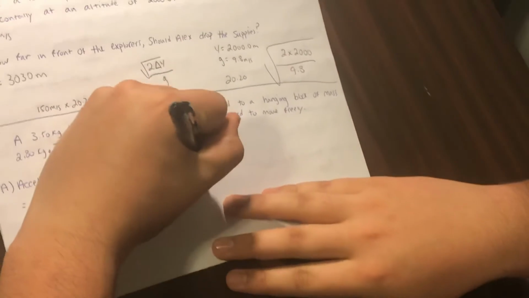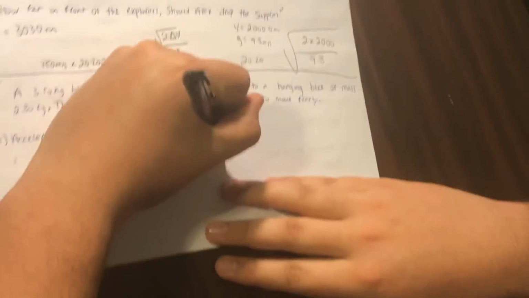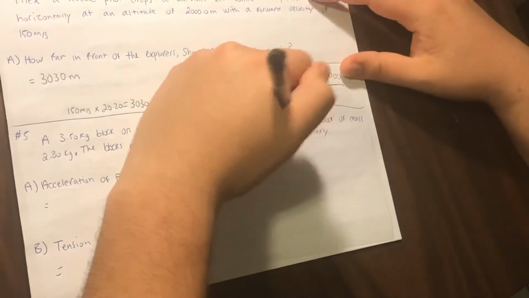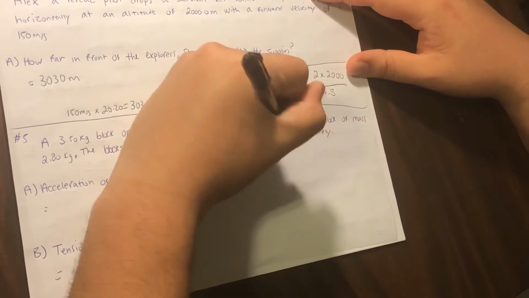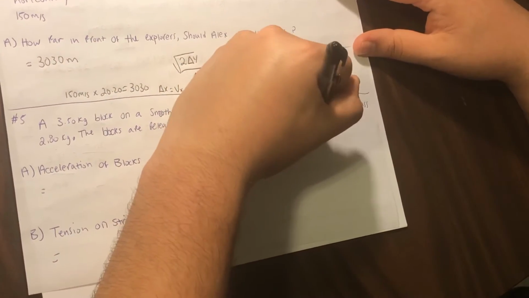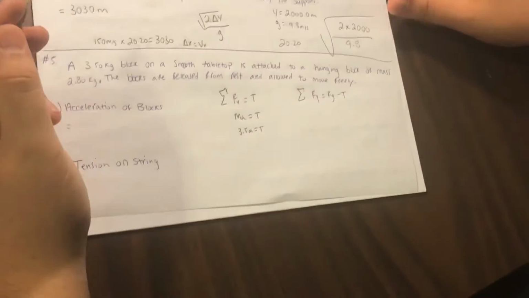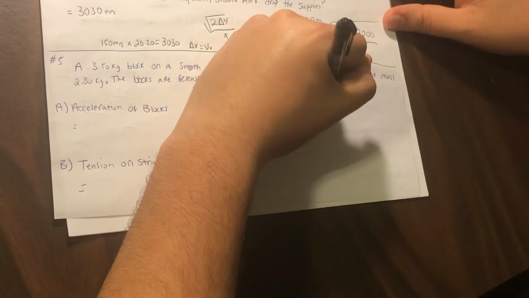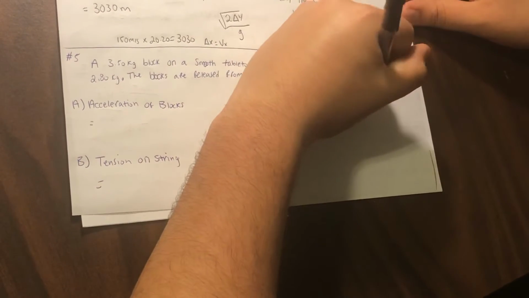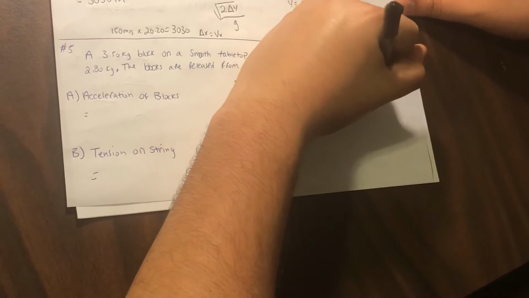(3.5)a equals T. So the sum of Fy equals Fg minus T, and Ma equals Mg minus 3.5a.